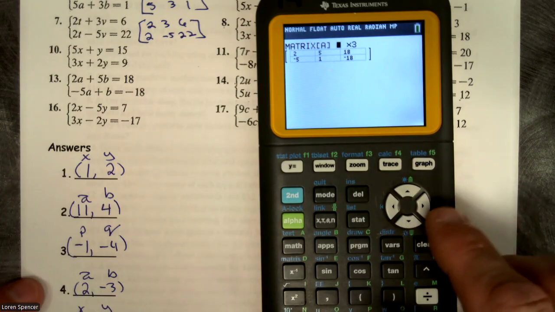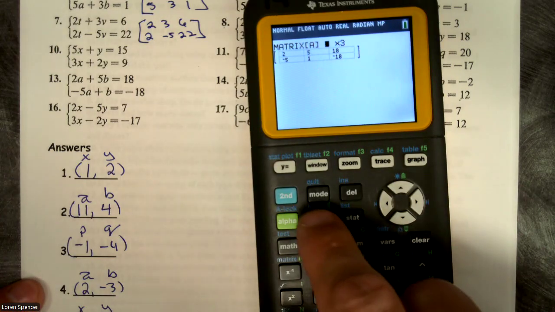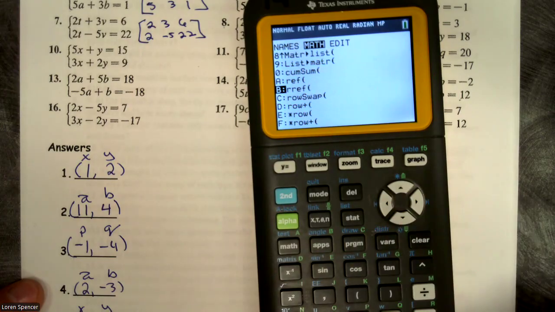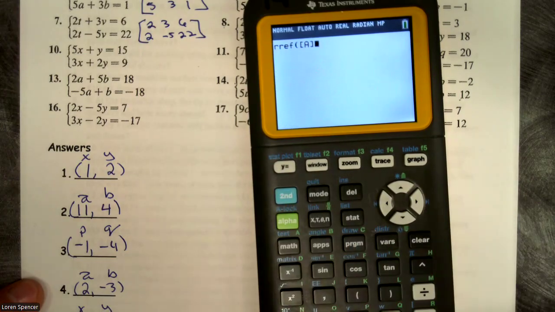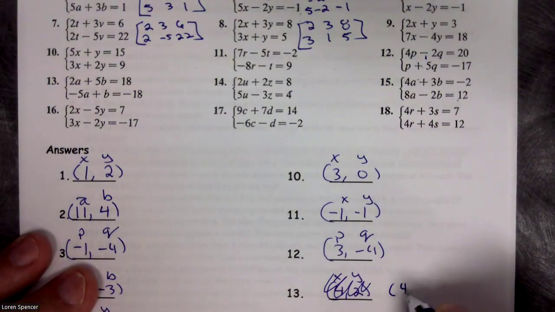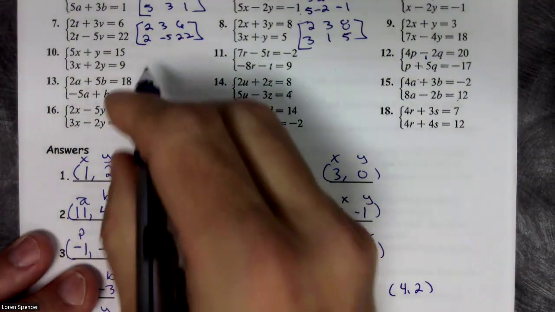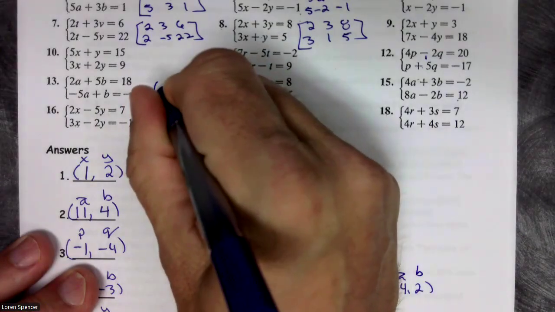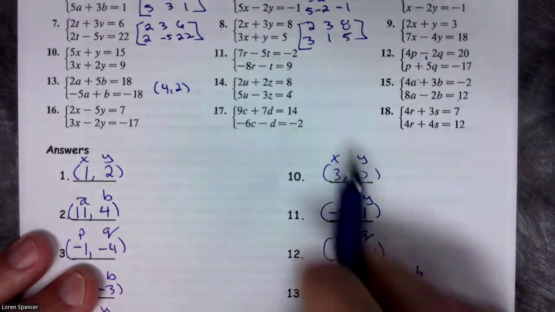No, I did the right one. Okay. Blue mode, blue matrix, math, RREF, blue matrix, enter, enter. Sorry about that. This is 4 and 2. I just labeled the wrong variables. This is A and this is B. So I'm going to put 4 and 2 right here to know that I did it.